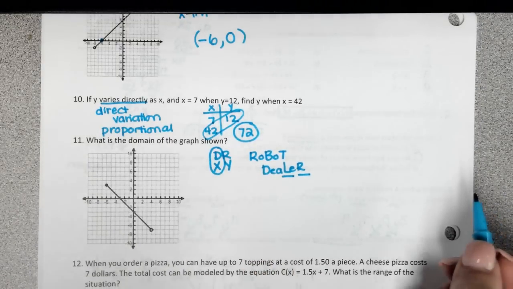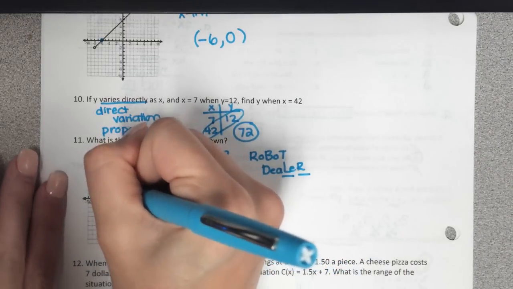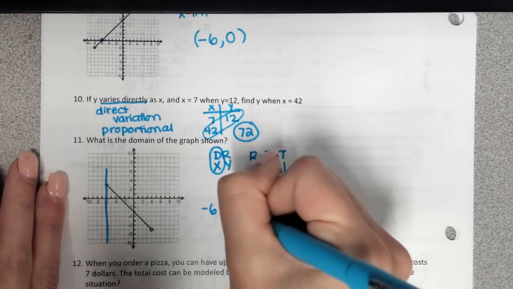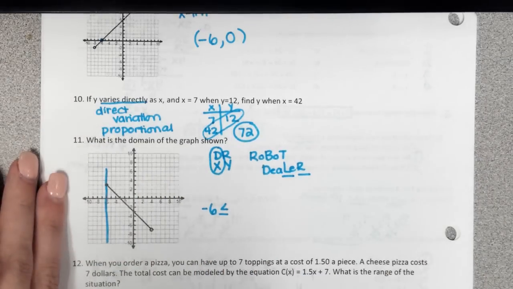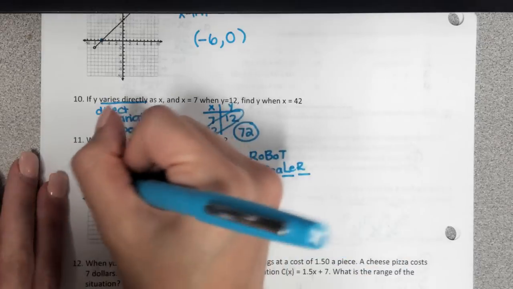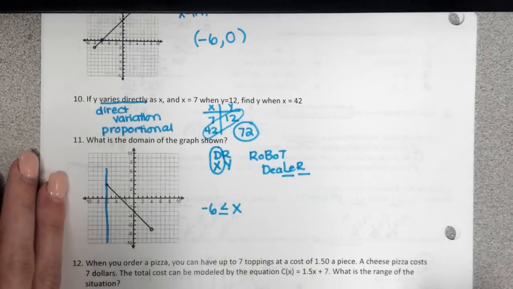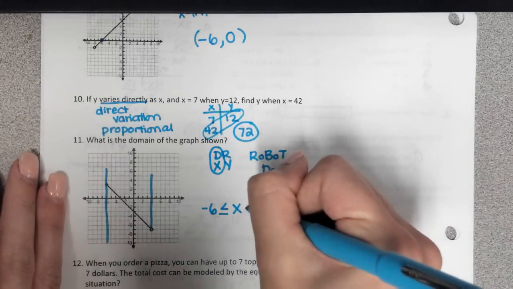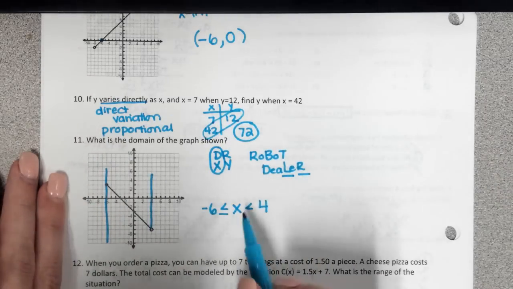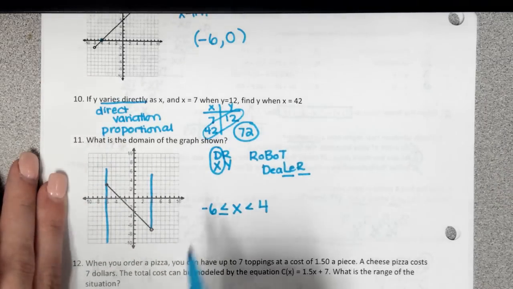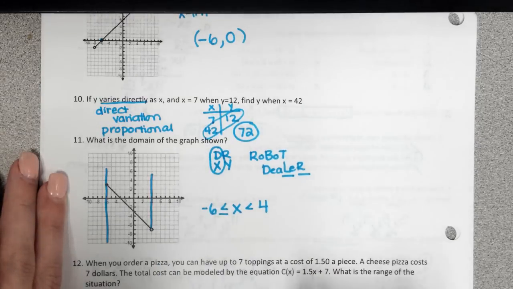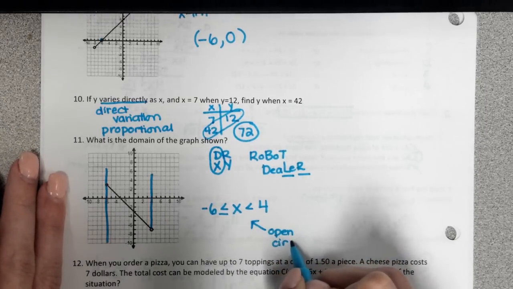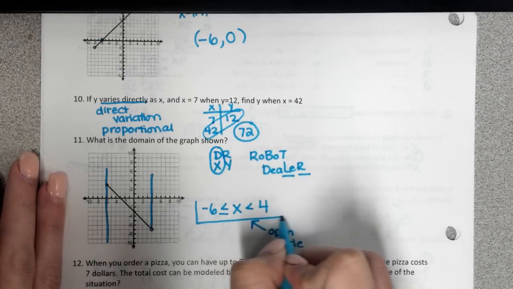So we're going to frame it, okay? So I'm looking for my left side. My left side is here at negative 6. And do I put the line underneath? Yes, because that circle is closed. And then the right side is here at 4. And do I put the line underneath? No, because that circle is open. And that's your answer.